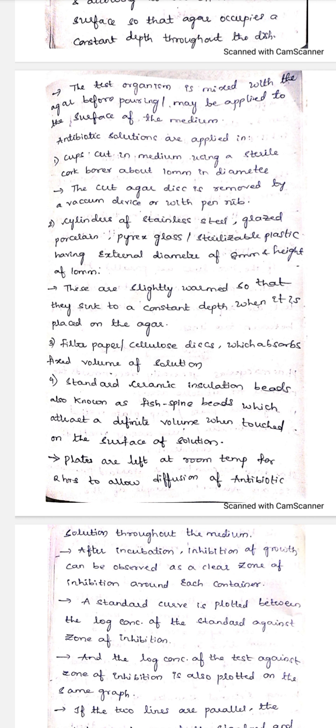After the agar solidifies in the petri plate, you can cut a small hole in the middle using a cork borer, in a disc, round or rectangular shape, whichever you want.